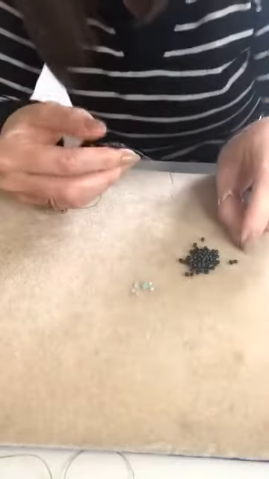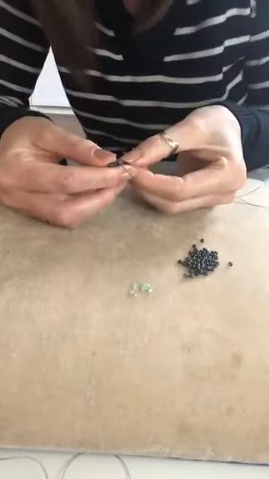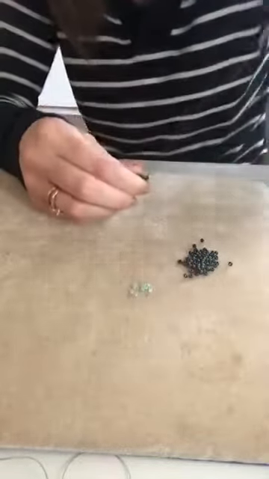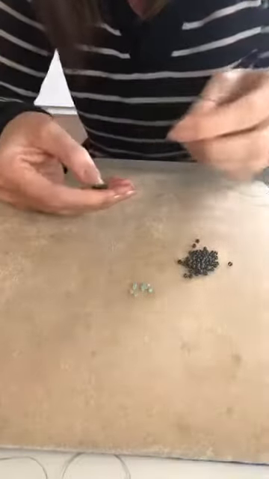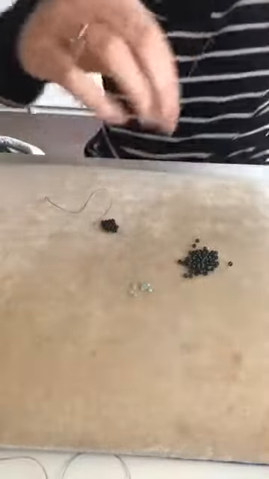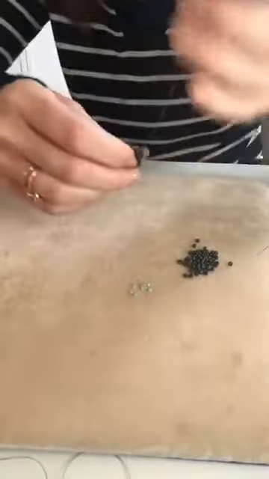Heather, hi gorgeous. Hello, Heather. Lovely friend of mine who's been beading with me for a long time. I hope you're keeping well. You should probably be in Cyprus by now, shouldn't you? I hope the English weather is treating you okay.